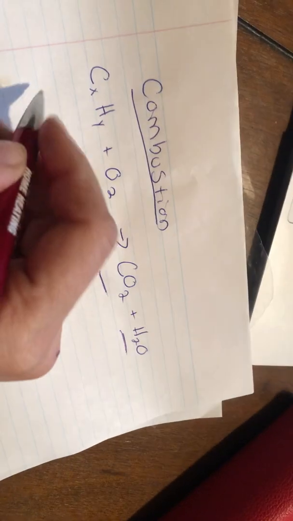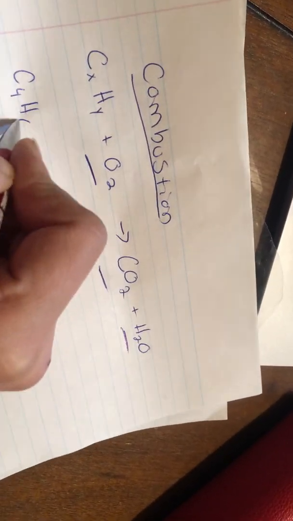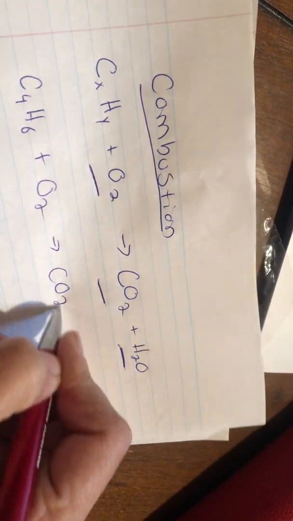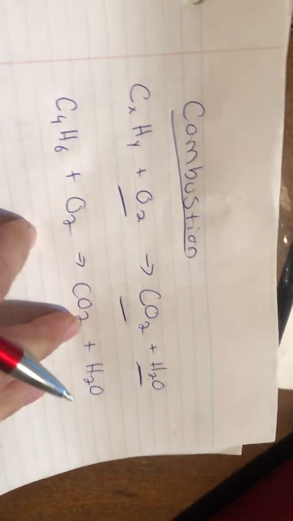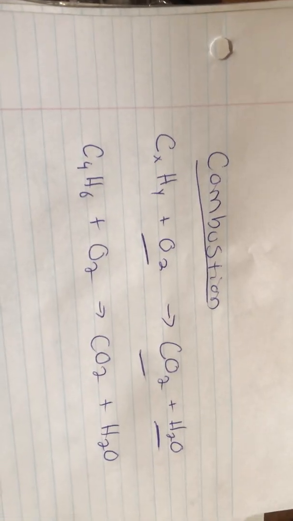An example of this might just be C4H6, plus my oxygen, going to produce my carbon dioxide and my water. So always going to have these 3 elements. Always going to have those 3 parts. That's what makes combustion.